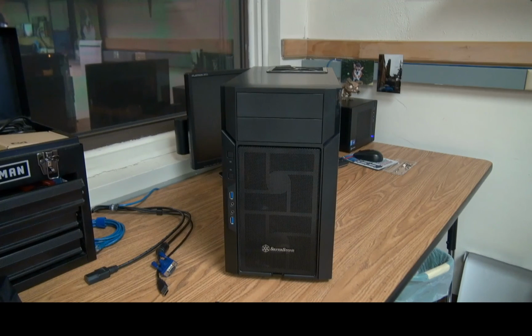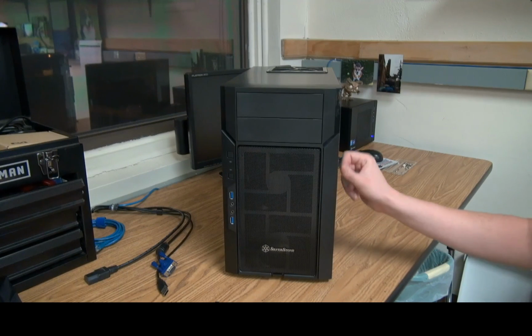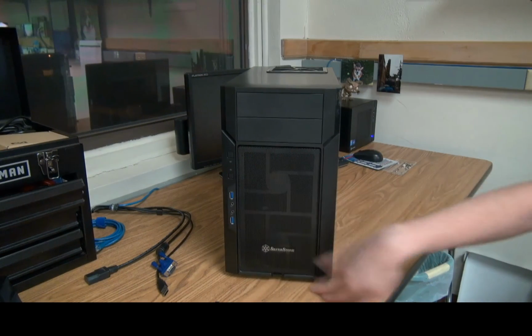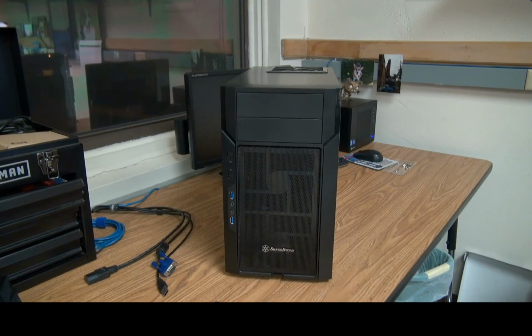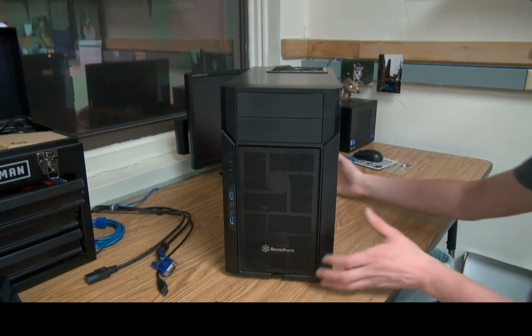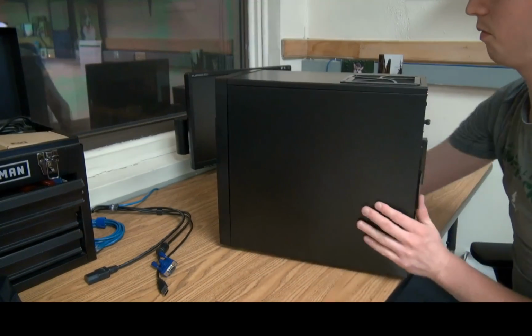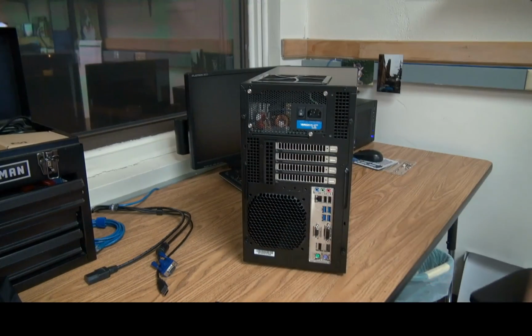Not too bad. Pretty simple build. Most of my builds are like this, where it's a business type computer, but they're still pretty fun. I enjoy doing it. Get a view at the rear of the case there.